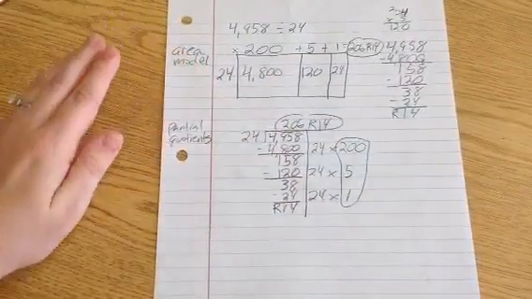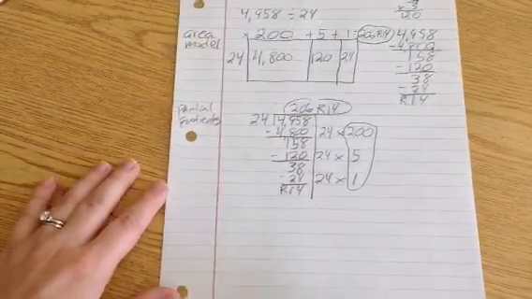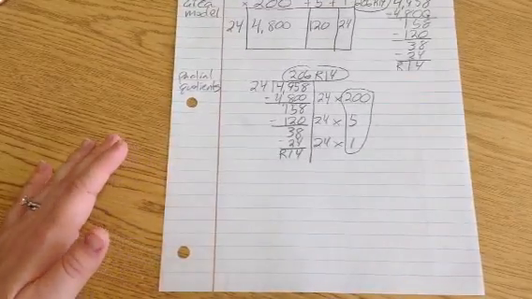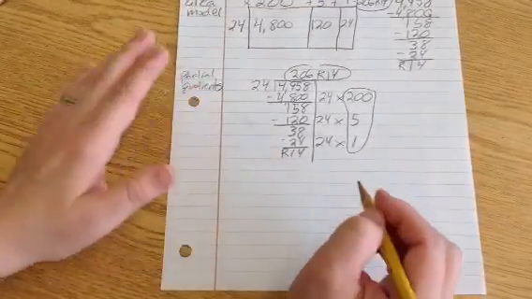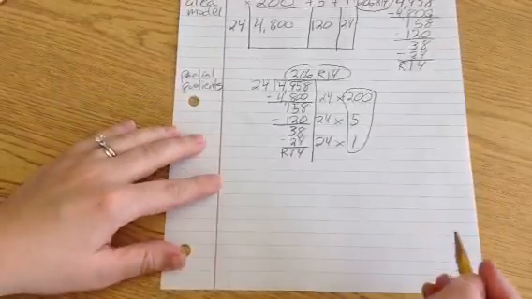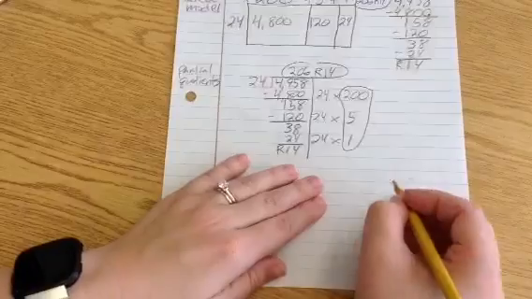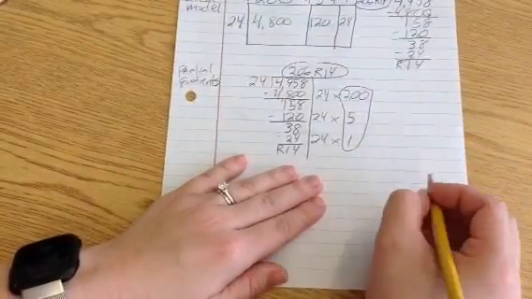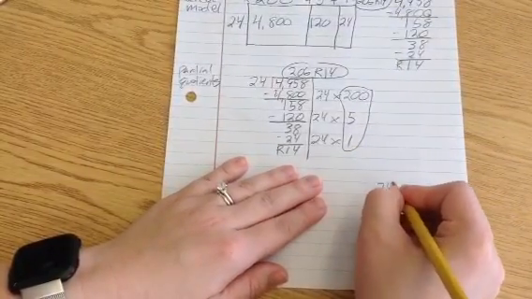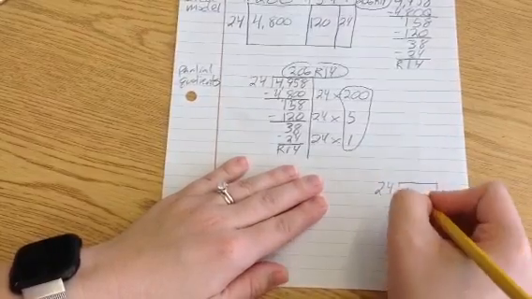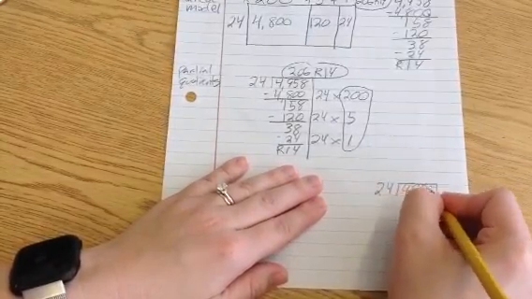Okay? Another way that we can represent a partial quotients problem is, again, similar to how we would do long division. So we would set it up the same way again, which I'm going to do off to the side here so I have a little bit more room. So we'll have 24, and then we have our 4,958.